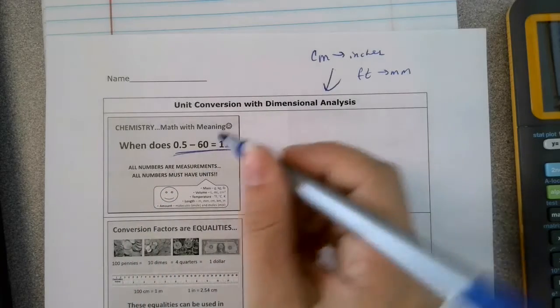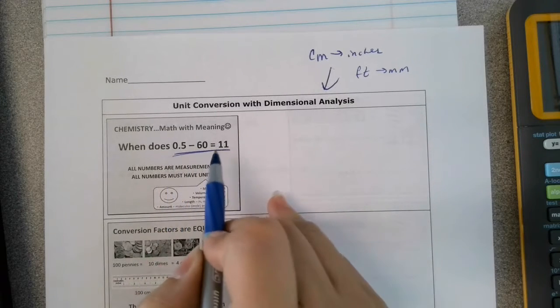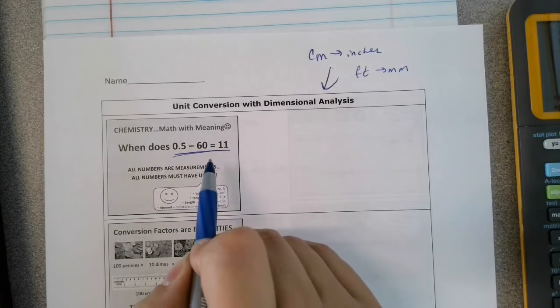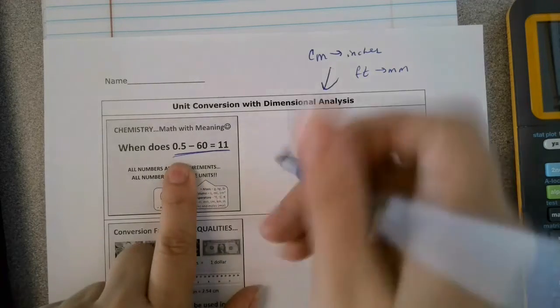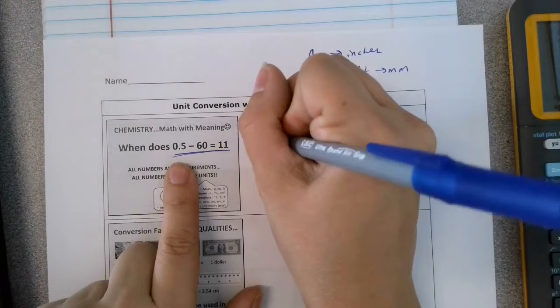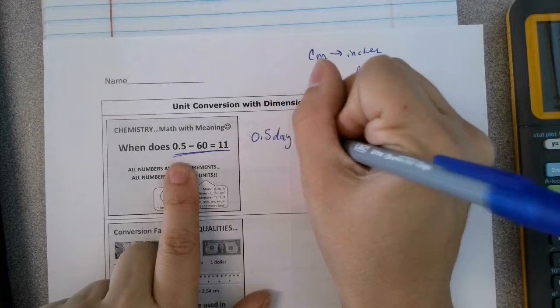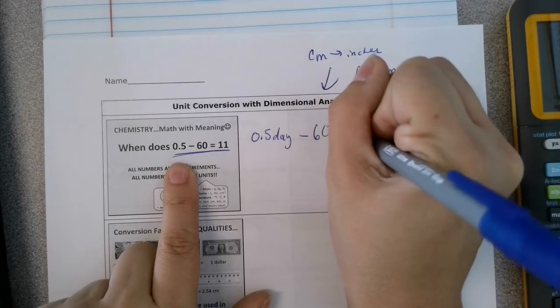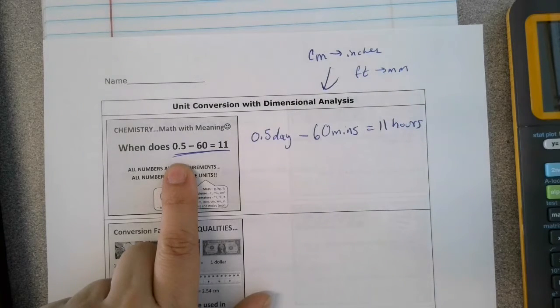units. Here we have a mathematical statement of 0.5 minus 60 equals 11. This particular problem by itself is not true. However, if you use the correct units and you work with your conversions appropriately, this statement can be true if you use the units 0.5 days minus 60 minutes equals 11 hours.